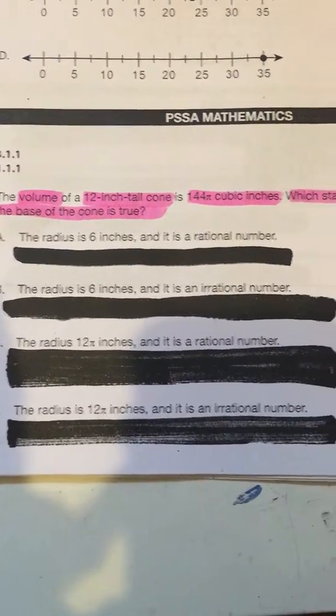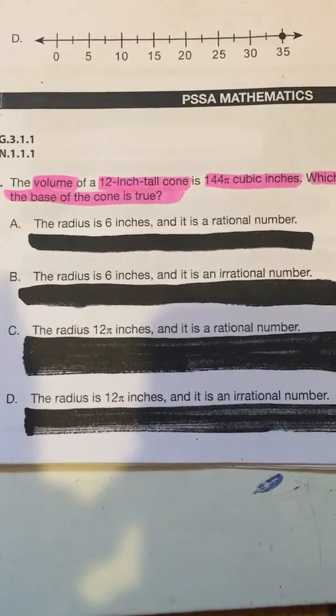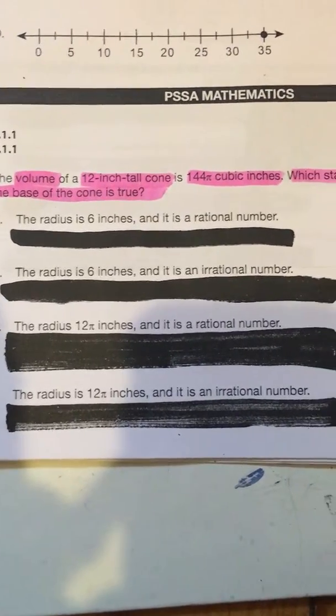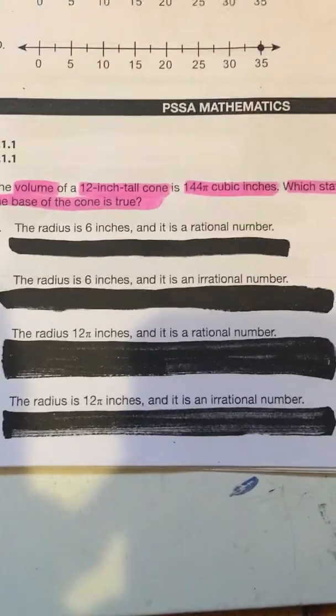B, the radius is 6 inches and it is an irrational number. C, the radius is 12 pi inches and it is a rational number. Or D, the radius is 12 pi inches and it is an irrational number.